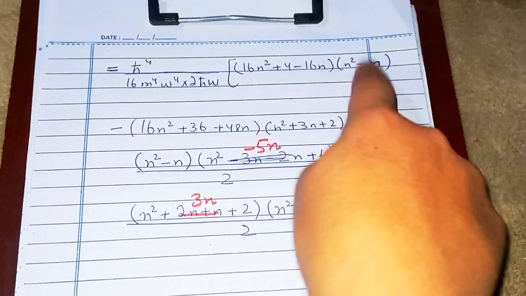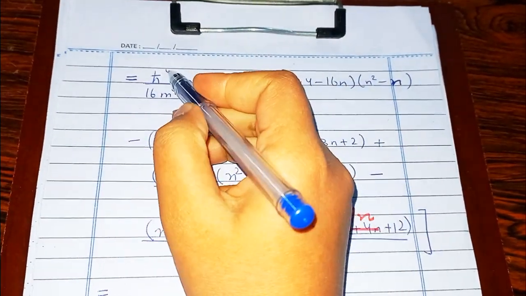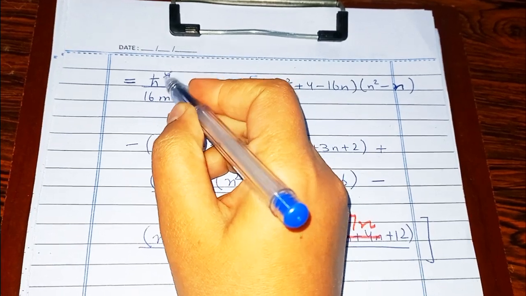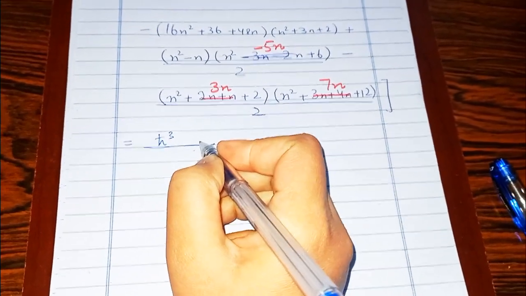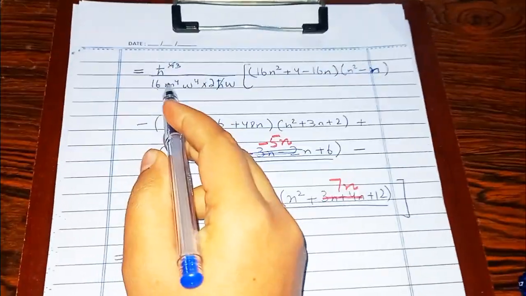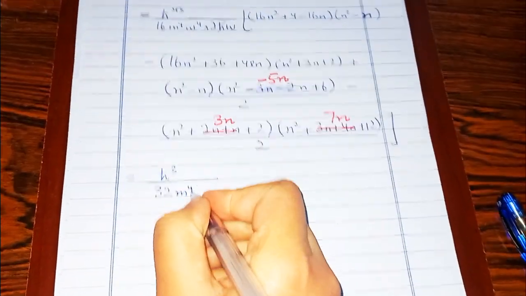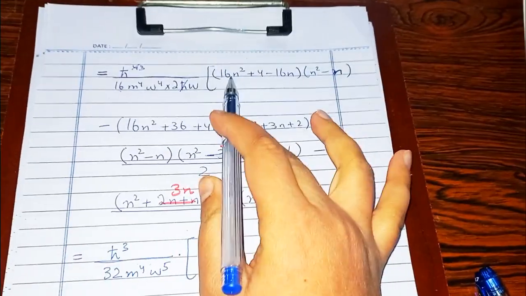Now let's multiply these terms together, and here we can see this h cut, and one of them cancels out, so it's h cut cube now, divided by 16 into 2, which is 32. M4, omega 4, and one more omega, so it's omega 5. Now let's multiply them together.